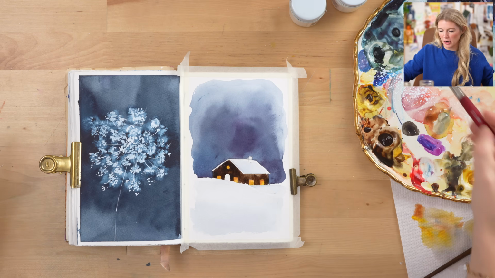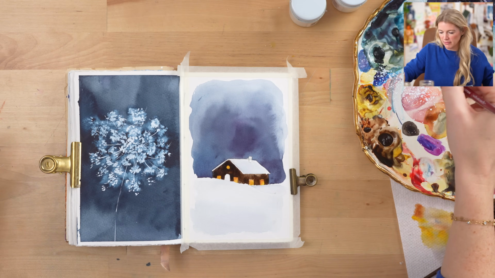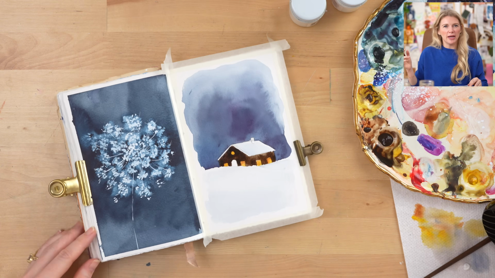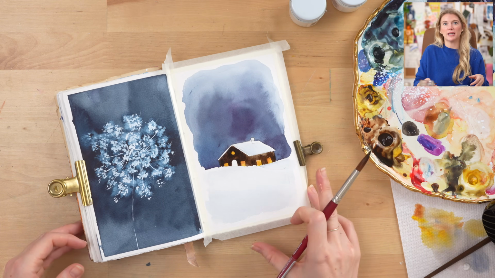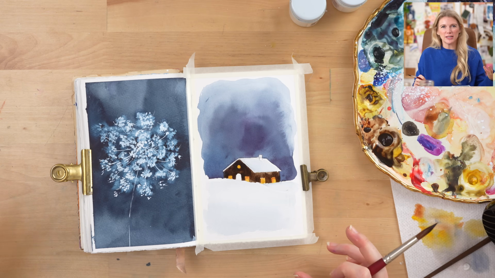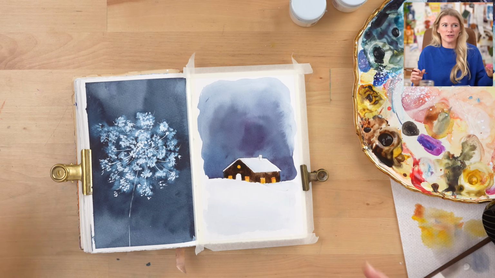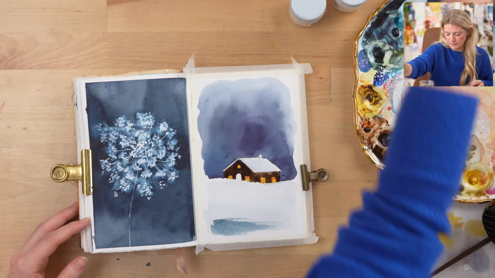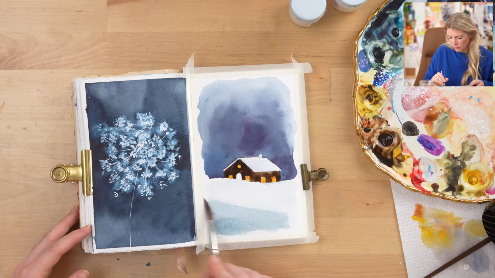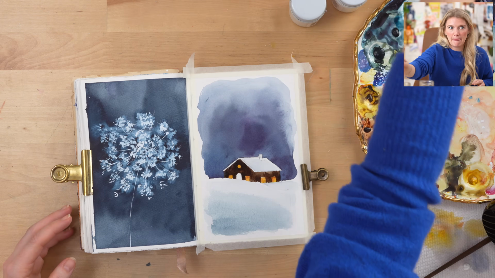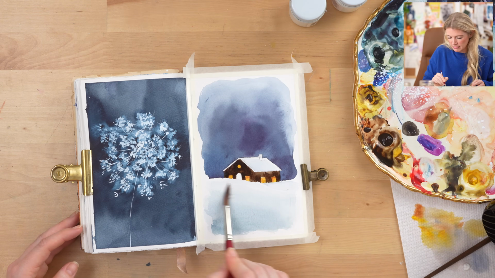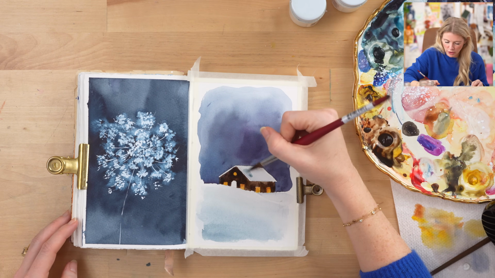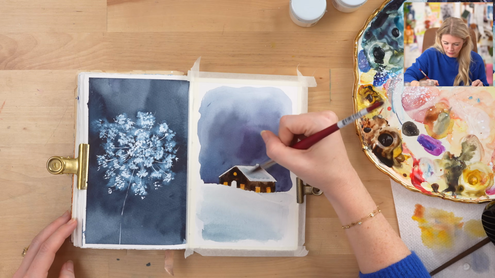If you did a wash dark enough the first time, and you think it doesn't need it, then you don't have to do this part. But it's totally normal as you're painting to make adjustments as you go. Sometimes that first layer that you put down is not the value that you need. There's nothing wrong with going back to revisit it. So I'm just going to do that really quick. Okay. Do the same thing on the roof, but I'm going to be so careful.